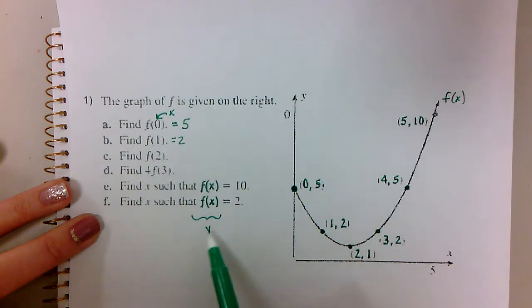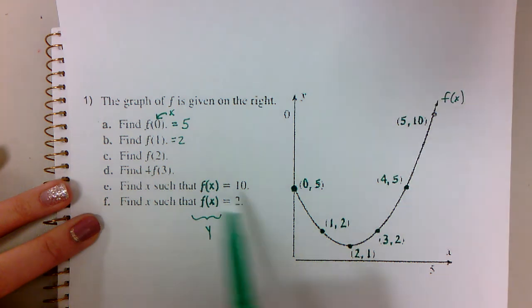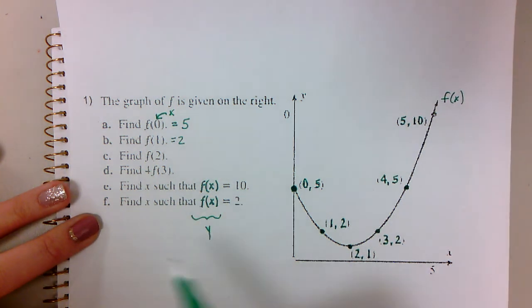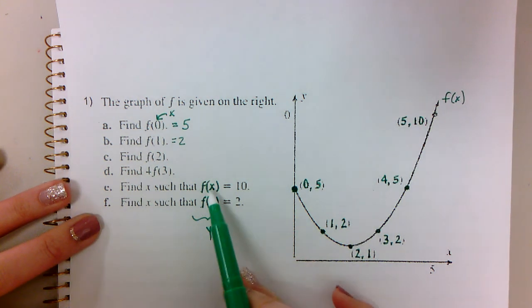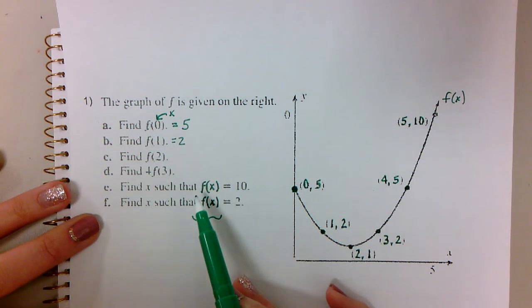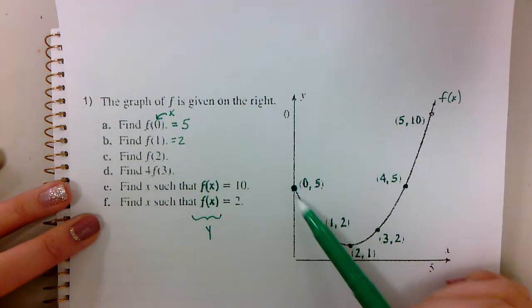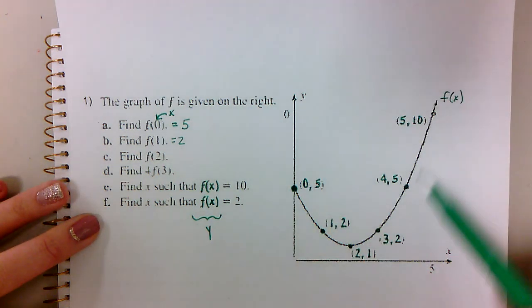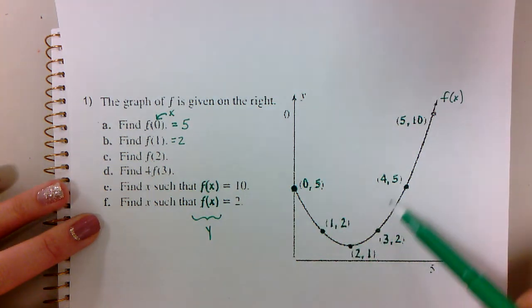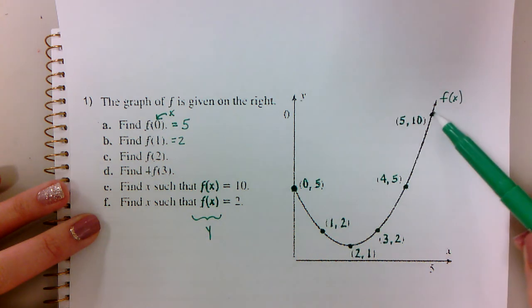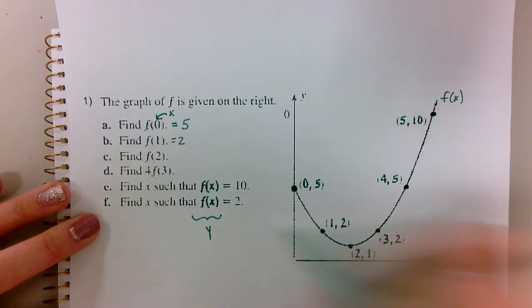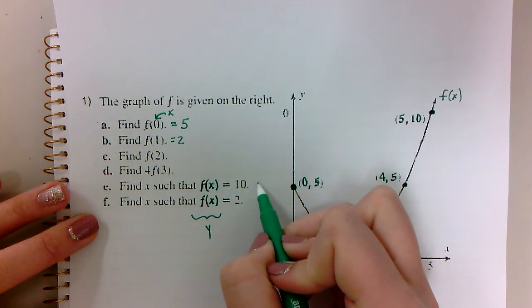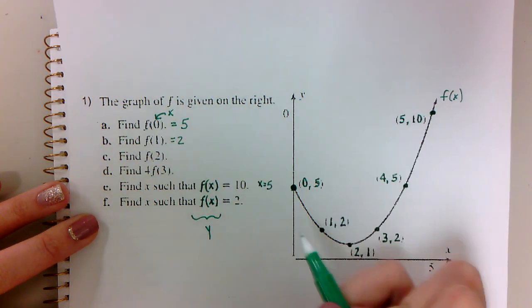So what you have to do is find a y value that equals these numbers and figure out what the x value is at that point. So let's look at E together. Find x such that f of x equals 10, or y equals 10. Where on this f of x function line do you see a y value of 10? Here. When your y value is 10, what is the x value? It's 5. So when f of x equals 10, then x equals 5.